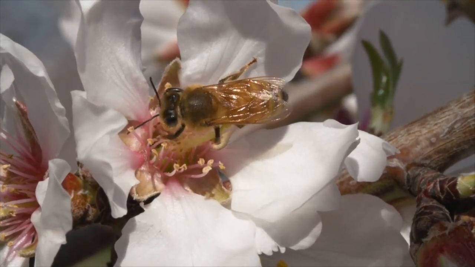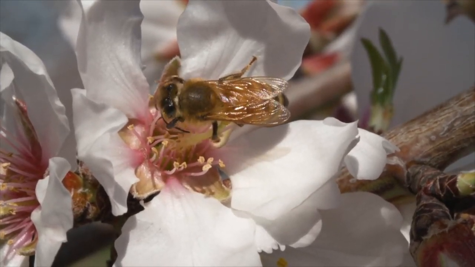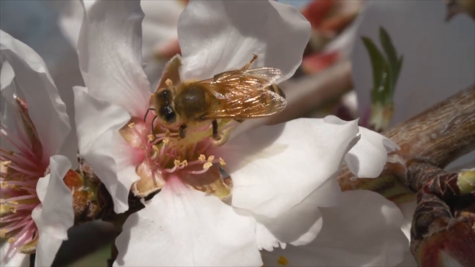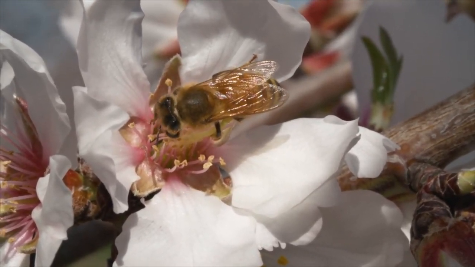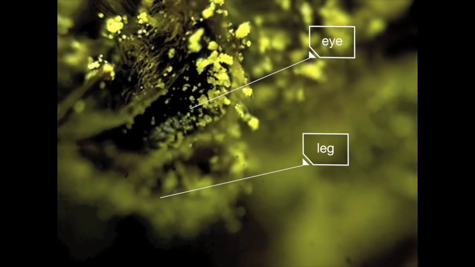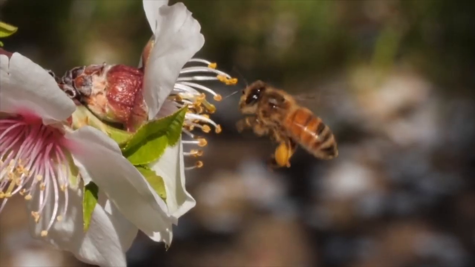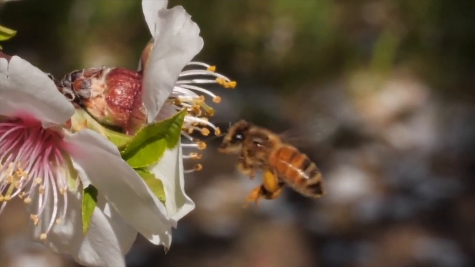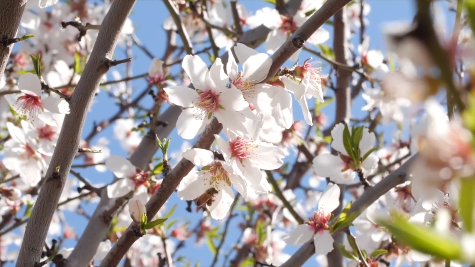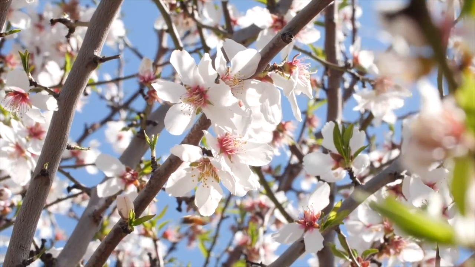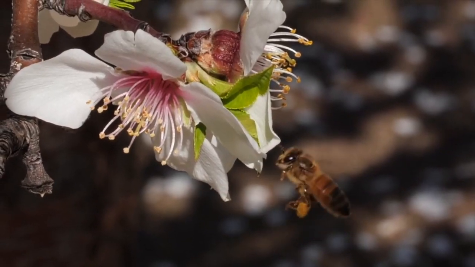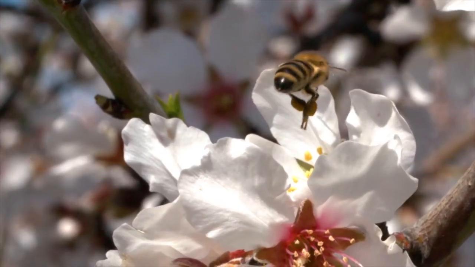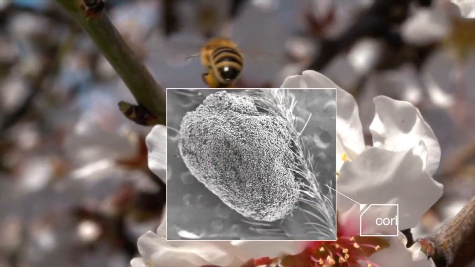Time to pack up her haul. She cleans it off her eyes and antennae with those brushes on her front legs, like windshield wipers. Here it is up close. That leg wipes the pollen right off her eye. Then she moves the pollen from leg to leg, like a conveyor belt. Front to middle to back. The bee does this super fast while she flies from bloom to bloom, moving the pollen into special baskets on her back legs called corbiculae.